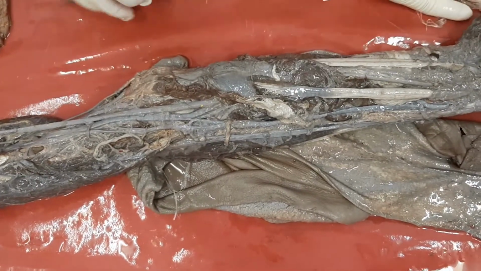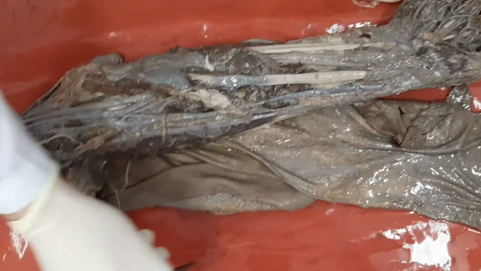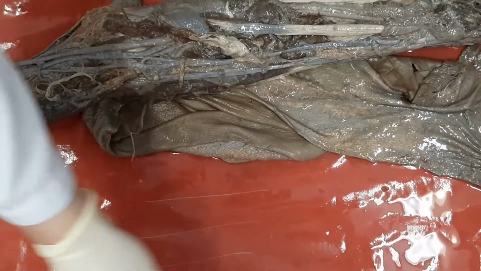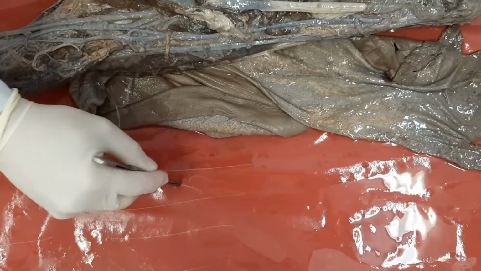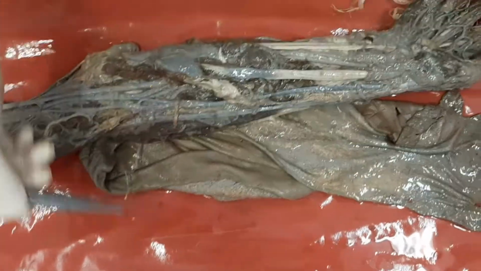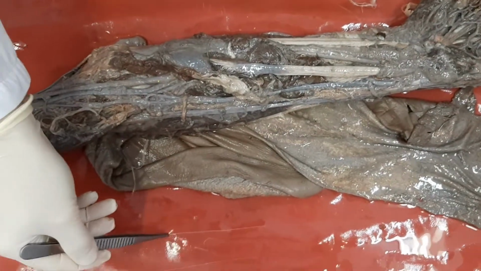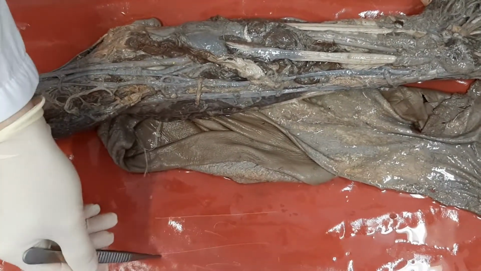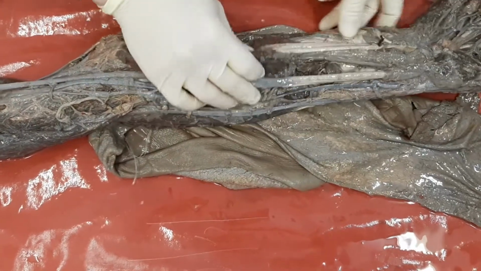Now the forearm. I wrote here: there are the ulnar groove, median groove, and radial groove. The ulnar groove is between flexor carpi ulnaris and flexor digitorum. Let's find them.